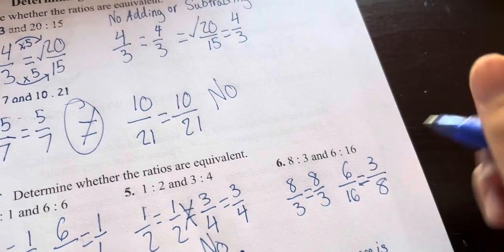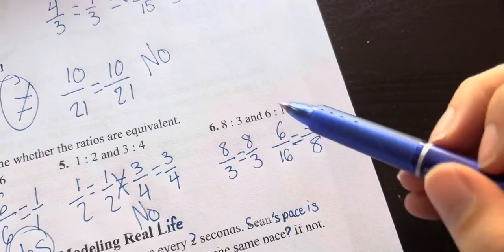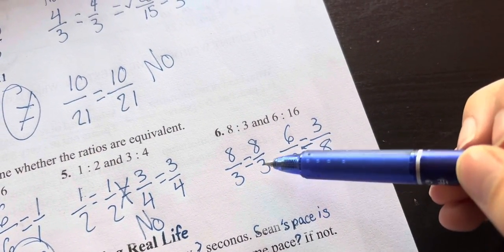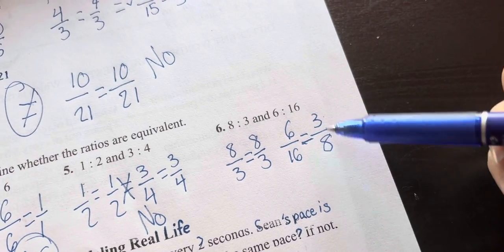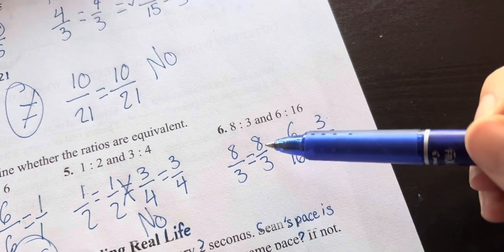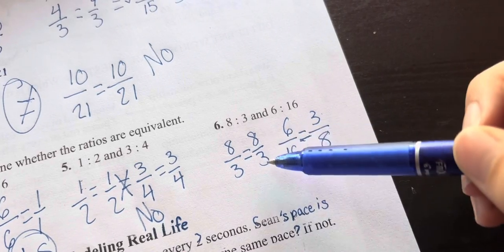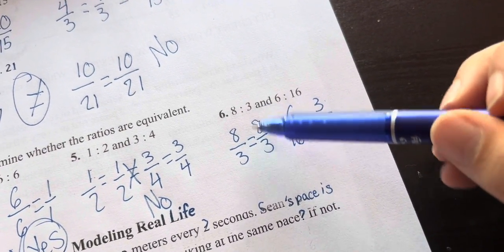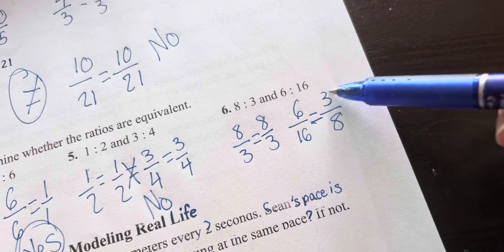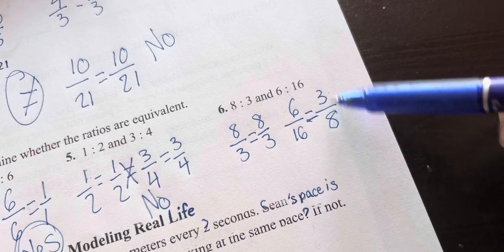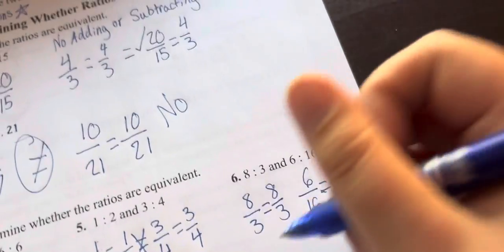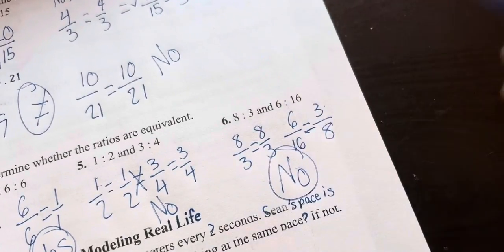This is the one where I get a lot of people that want to say yes. But you have to ask yourself, is 8 over 3 the same thing as 3 over 8? Think about this as a test grade. If you got an 8 out of 3 on your quiz, well, that's not even possible. That sounds to me like you got some extra credit there. If you got a 3 out of 8, that's not a very good grade. That sounds like you only got 3 questions right out of 8, and that's an F. So these are not the same thing. That is a no. Okay?